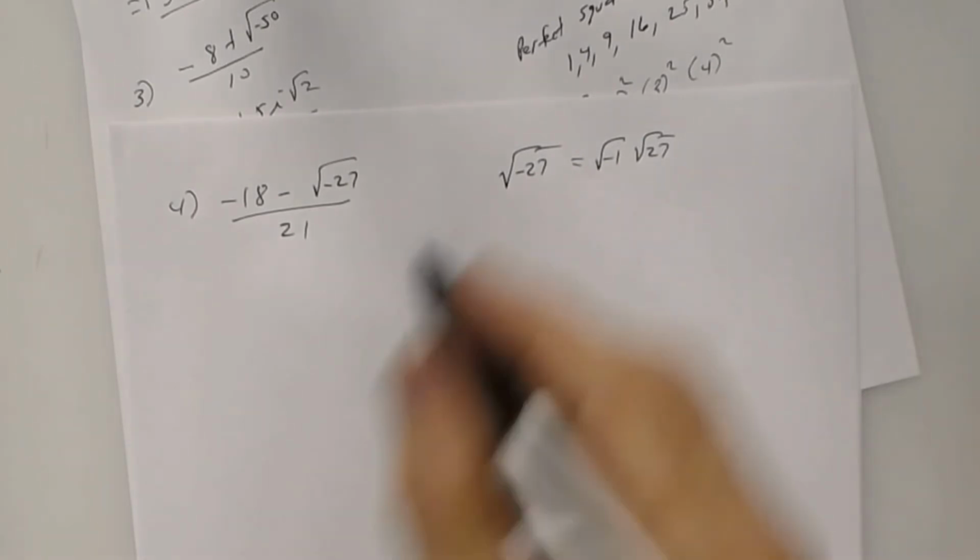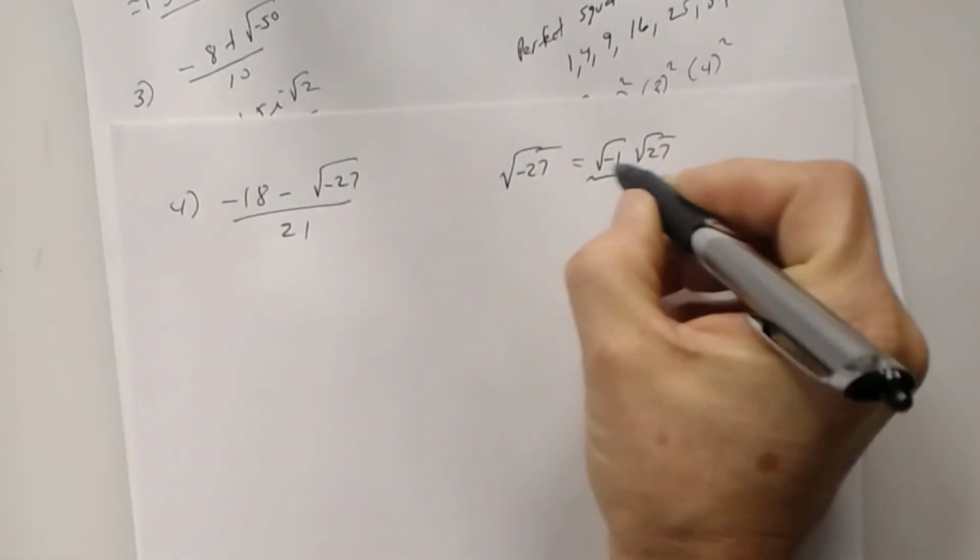Now you know you're going to have an i there, right? How do you know you're going to have an i there? Because you're taking the square root of what kind of number? Negative. Taking the square root of a negative number, so you're going to have an i. All right, so I know the square root of a negative 1 is what? I just got to figure out what the square root of 27 is simplified, if I can simplify it.